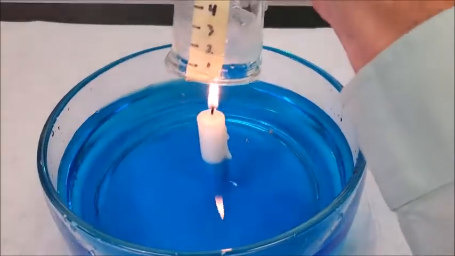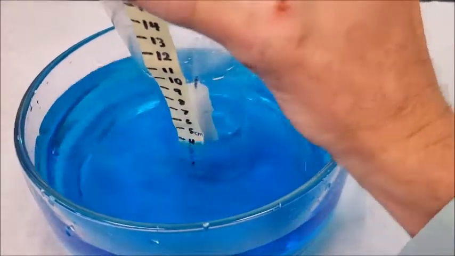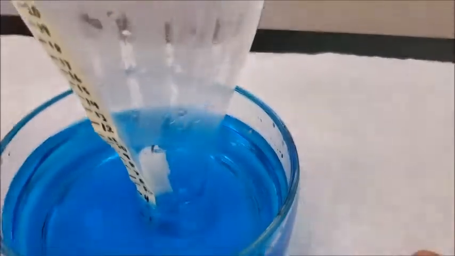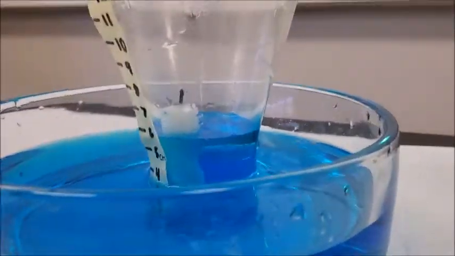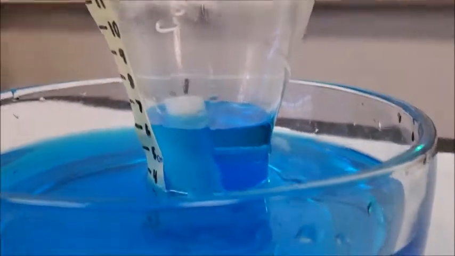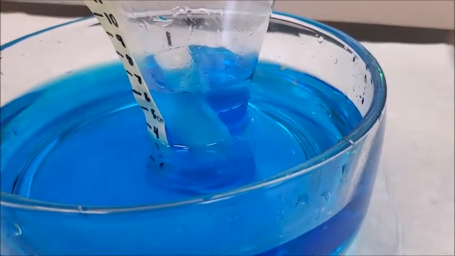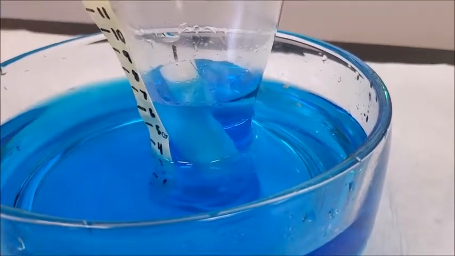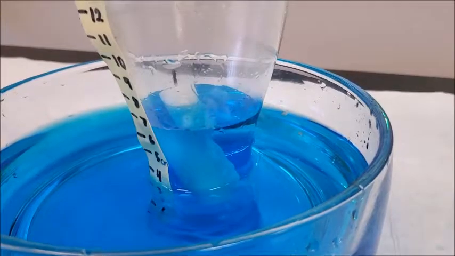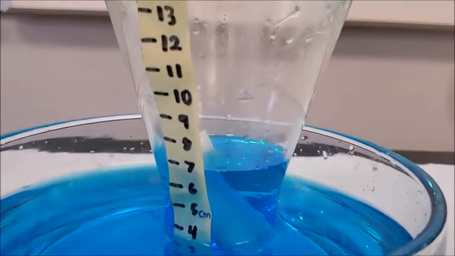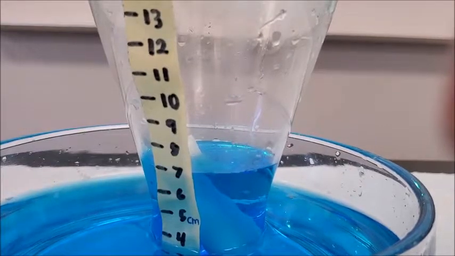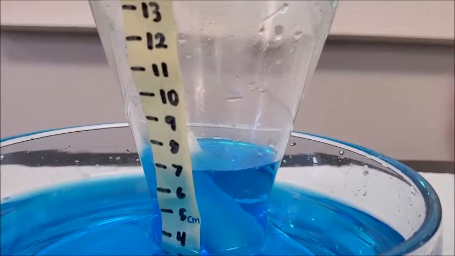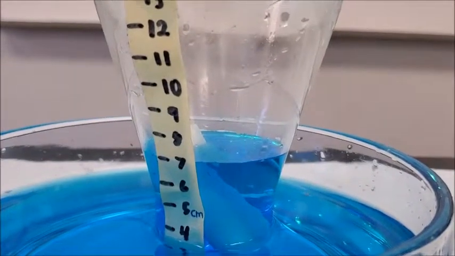Here we go. Trial 2, data table 1.1. So, it's a little different. So not exactly the same as last time, right? Okay, I think that I knocked that candle.